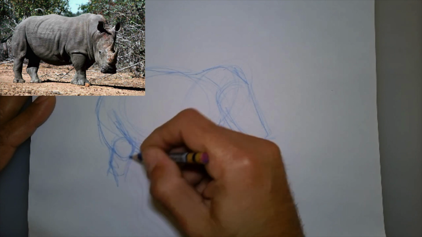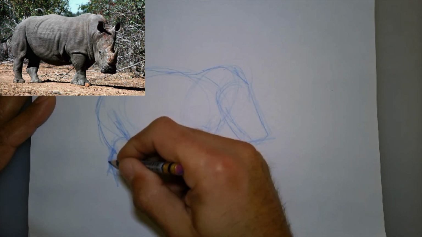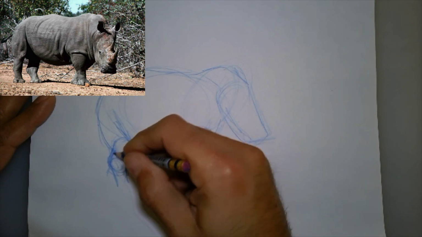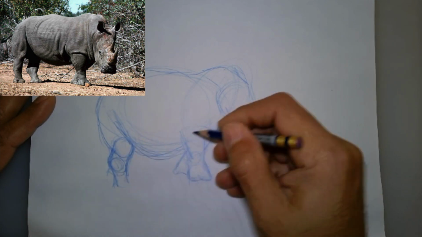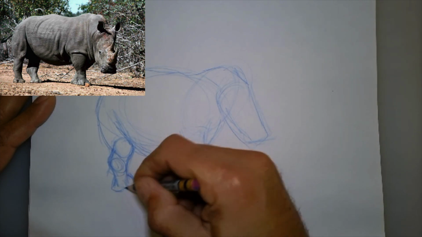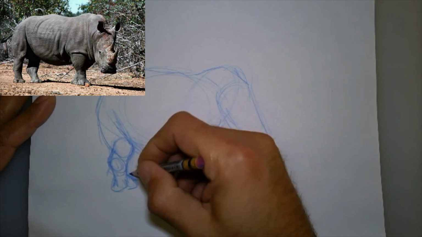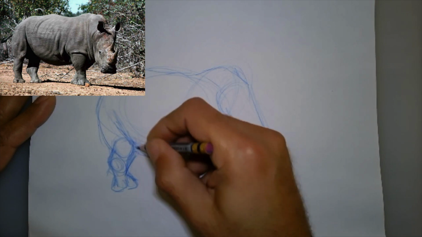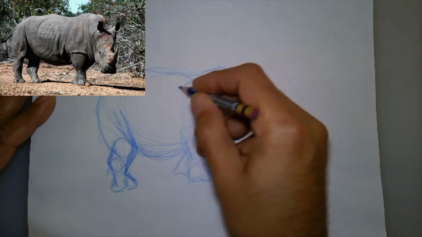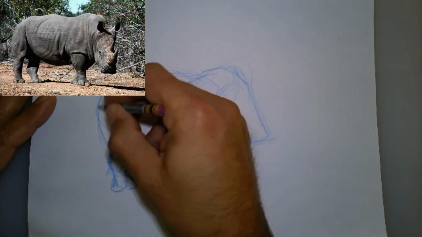With just minute details. So here's his back leg. Joint there, and then his foot. So I can make his foot a little bigger if I want to. For the larger size, I make his back leg a little bigger. Okay.